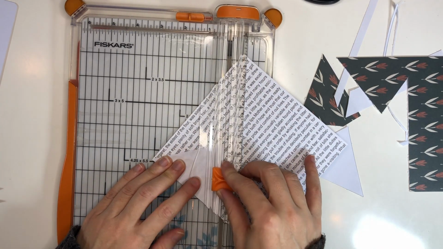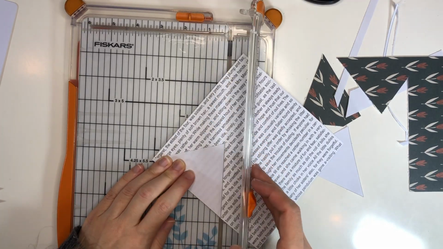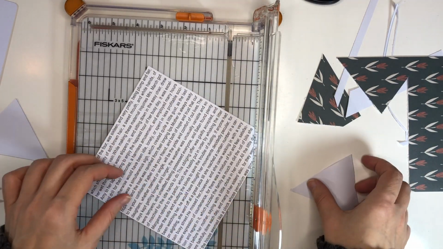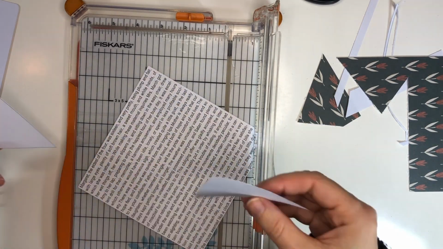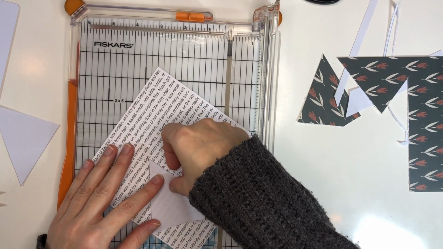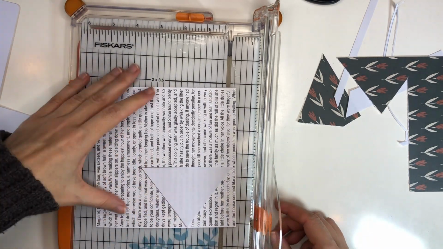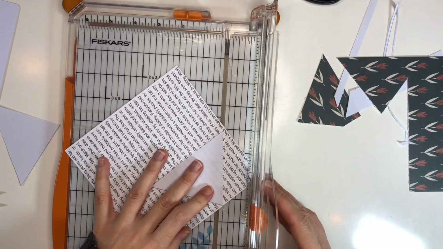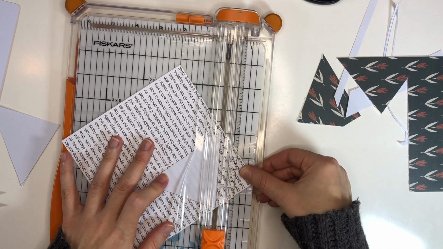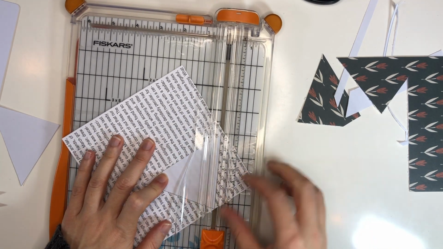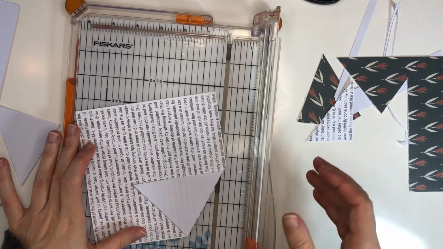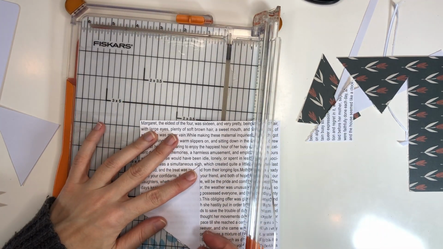But in this case, I think most of the papers from this pad are actually directional. And then again, it really frays. So instead of removing the bit there already, I just leave it with a paper and then just cut the other piece, and that finishes off the cutting of the pieces.